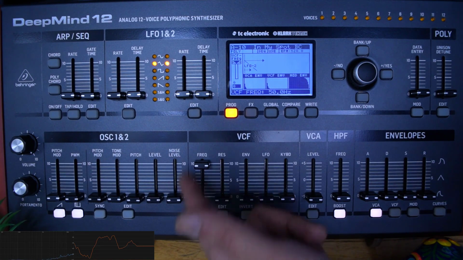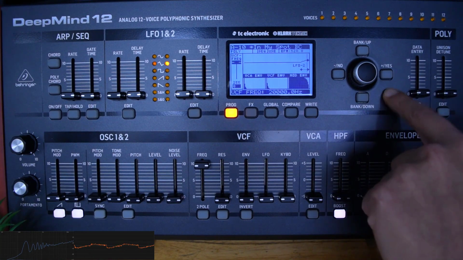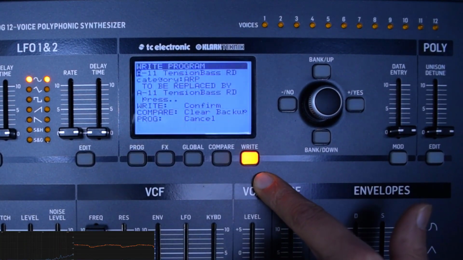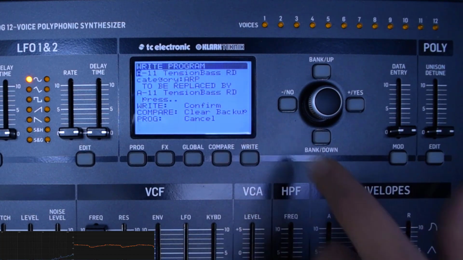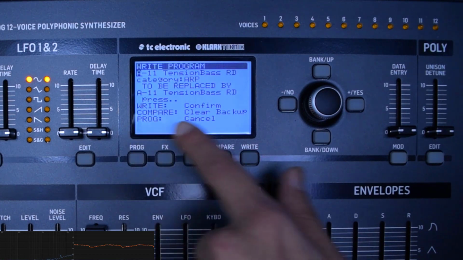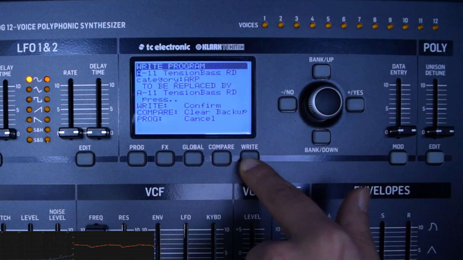So what you will need to do, if you just modified your patch and you make a mistake and you go to the next one, when you go to the right, instead of clearing the backup, you're going to need to confirm, right? So you can clear the backup right there. I'm going to go out.